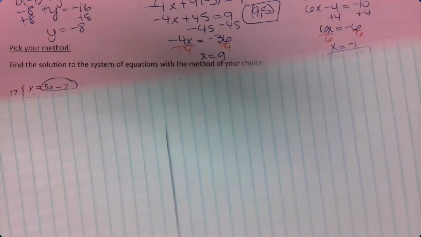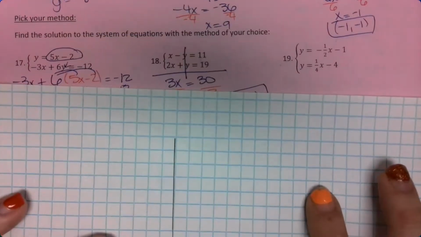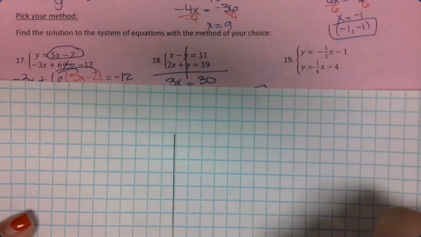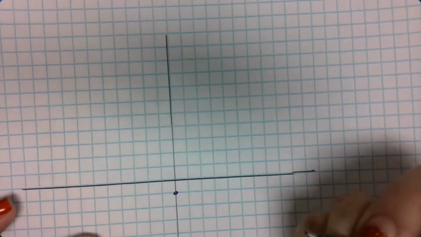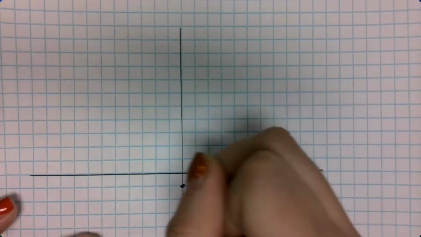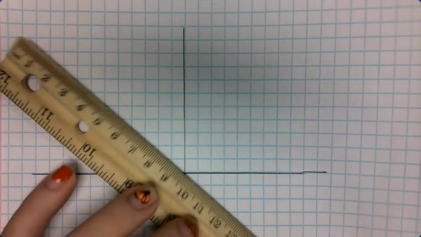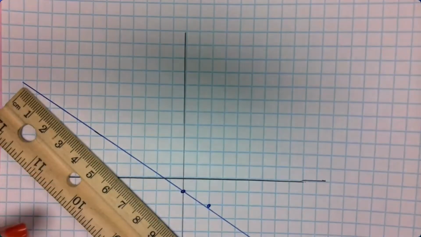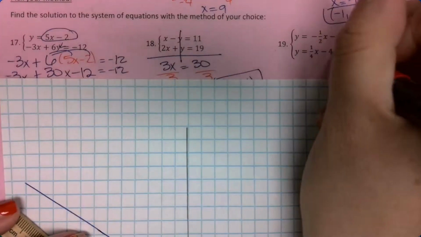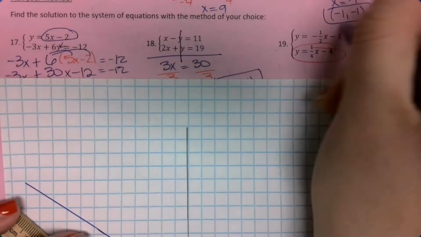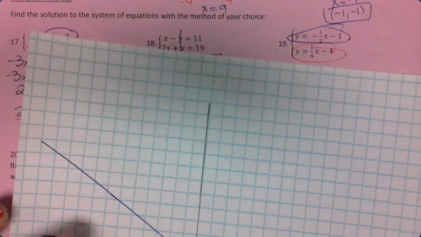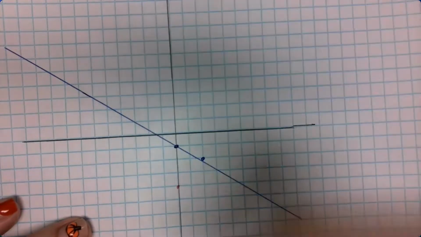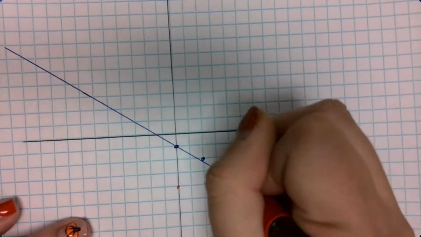So, for this one, my top equation is y equals negative 1/2 x minus 1. So I'm going to go down 1. And my slope was negative 1/2. So I'm going to go down 1 over 2 from that point. Then the next one is 1/4 x minus 4. So I'm going to go down 4 from my axis. And then my slope is 1/4, so I go up 1 over 4.